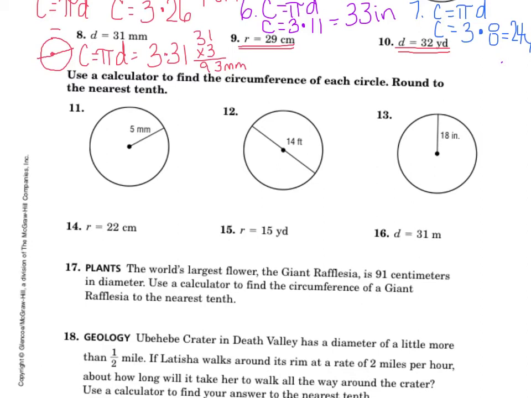Number 11, circumference, which is the perimeter of the circle, equals pi times diameter. So circumference equals 3 times, now if you do 3 times 5, that means you don't really understand this formula because it's not 3 times the radius. And this is the radius. It wants 3 times the diameter, which is all the way across. What's all the way across this circle? Well, if 5 is halfway, what's 5 plus 5? 10. So it's 10 millimeters all the way across. So our circumference is about 30 millimeters.